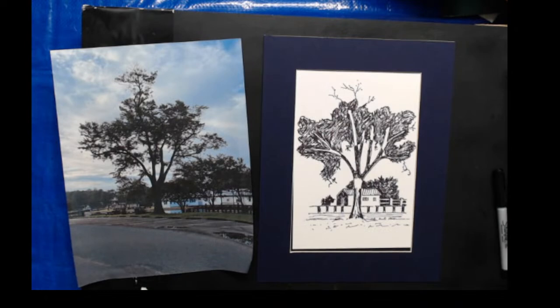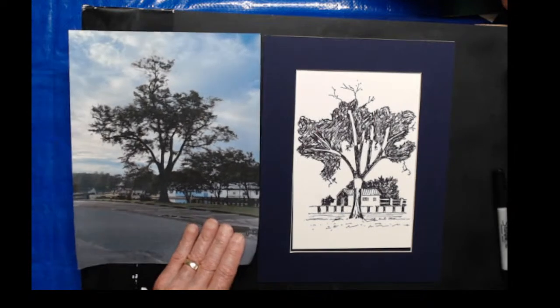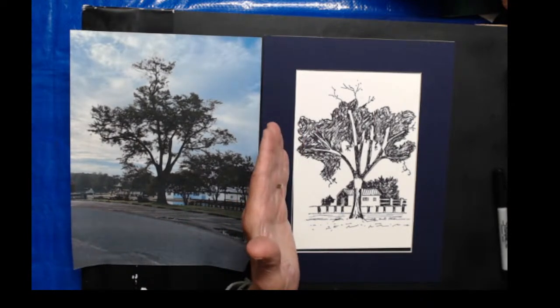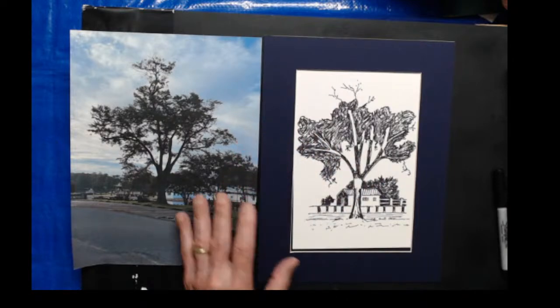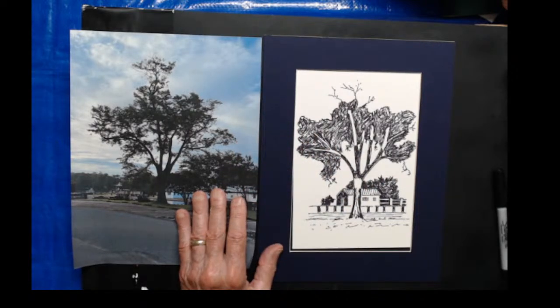So in the meantime, happy drawing. I hope you get outside and do some sketching, and also do some positive and negative spaces, and then shade them in positively and negatively, and it's a lot of fun.